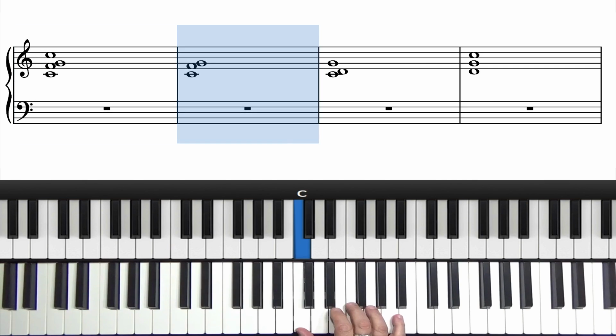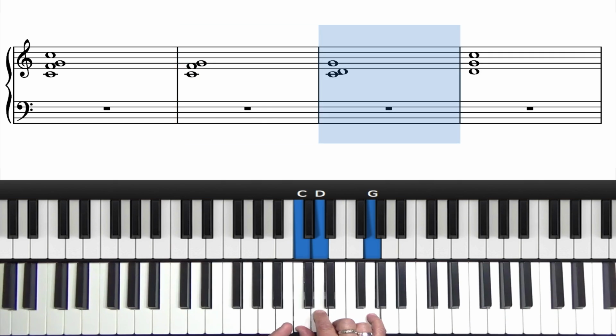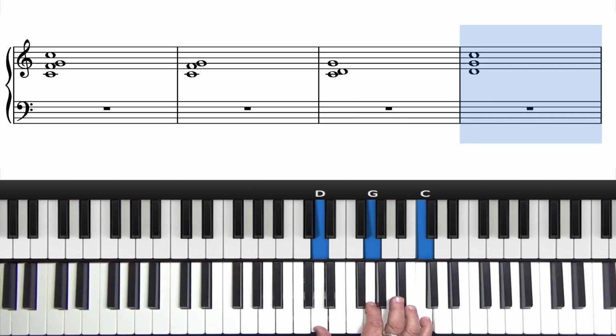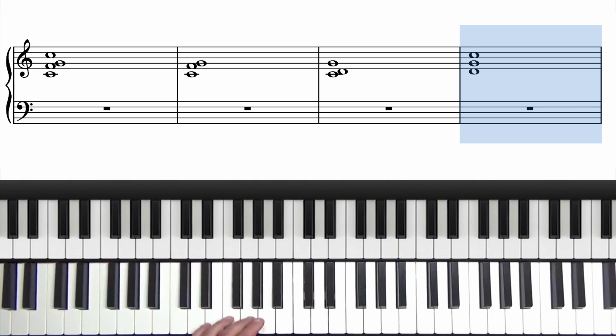It has a 1, 4, and a 5. Of course, it could also be a 1, a 2, and a 5, which is just a different inversion of another power chord. So every time you have 3 notes with a 4th in between them. And these are great voicings for the left hand of the piano.